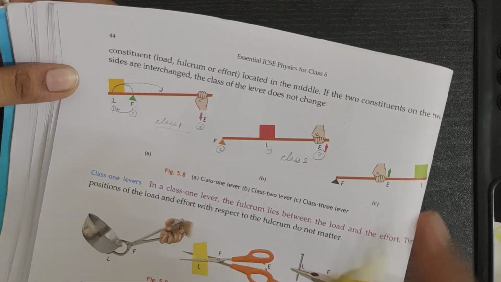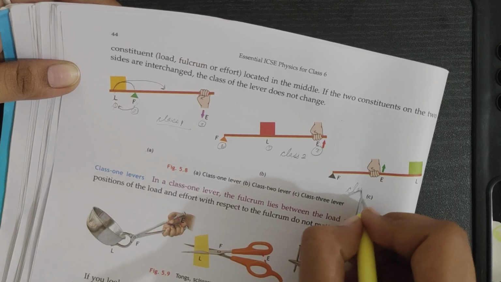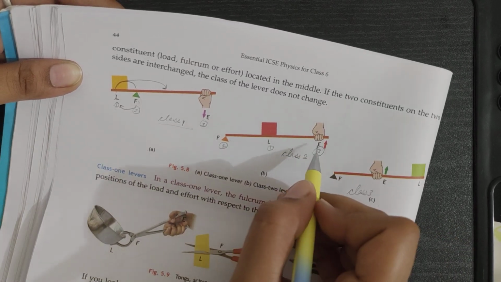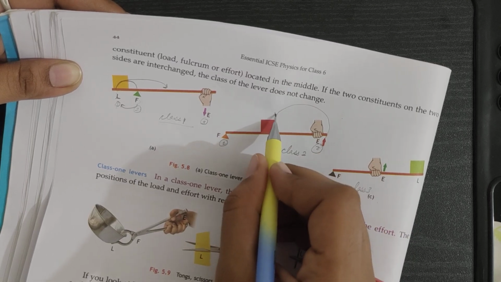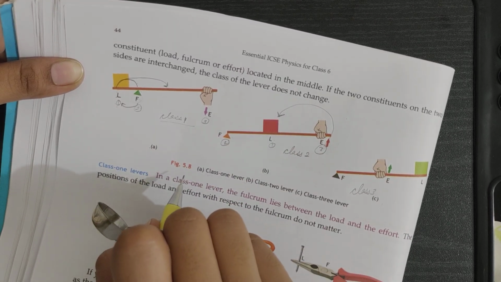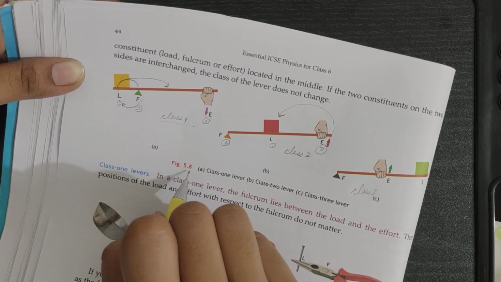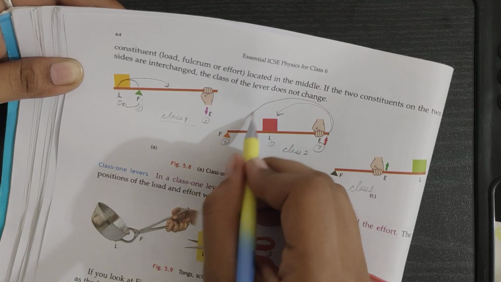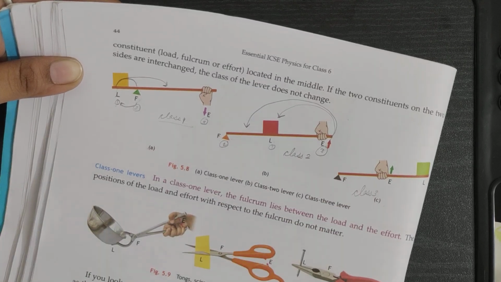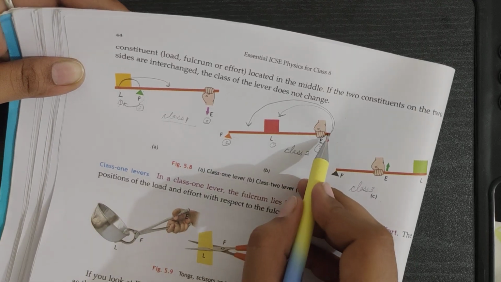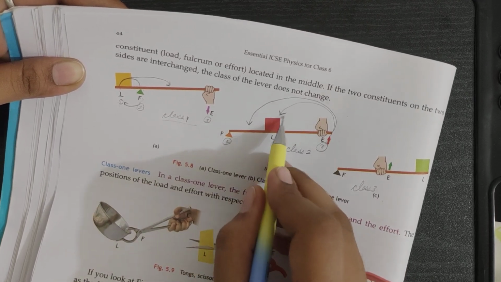Hope it is. Then for the class 3 lever, firstly 3 wants to be in the center, at the central position.